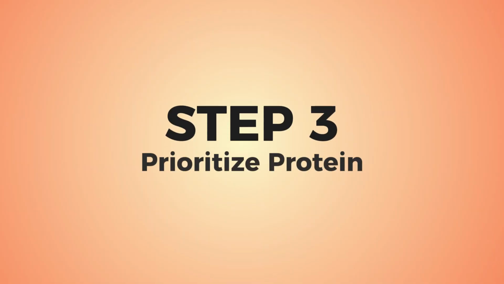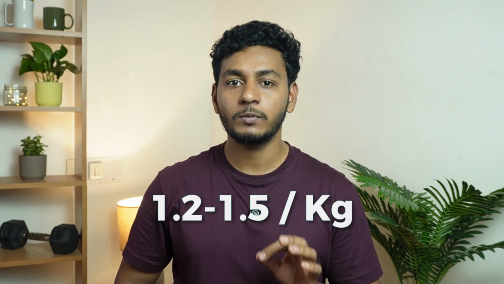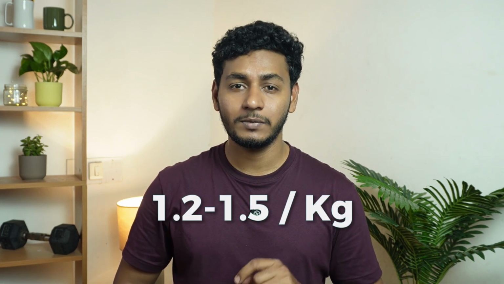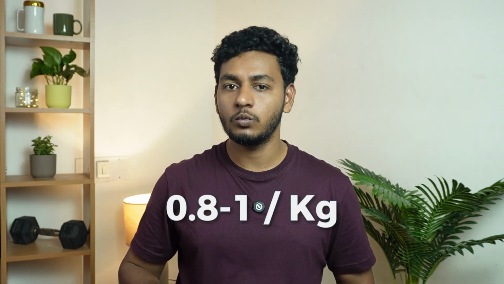Step 3 is prioritizing protein. Once your deficit is set, this becomes the most important step: protein intake. Aim for 1.2 to 1.5 grams of protein per kg of body weight. If you're new to high protein intake, start with 0.8 to 1 gram per kilogram and build up gradually. Protein helps preserve muscle mass and keeps you full for longer, which makes staying in a calorie deficit much easier. The remaining calories can come from carbs and fats.